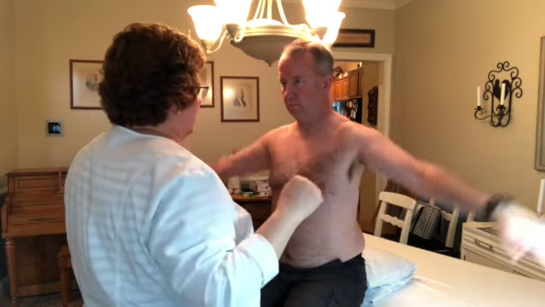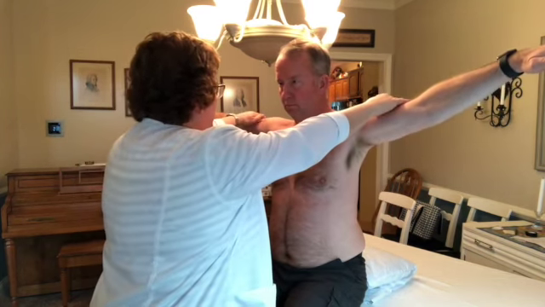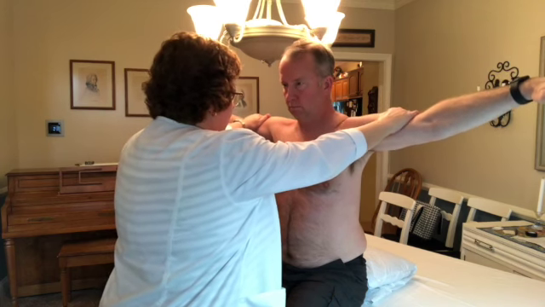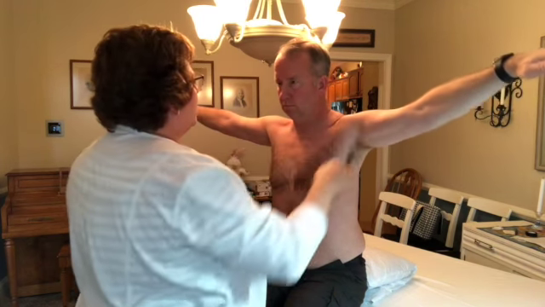Put your arms straight out at the side, and I'm going to try to press your arms down, so you want to try to resist that. Okay, very good. So in addition to testing muscle strength, that also is another way to assess the cranial nerve 11.